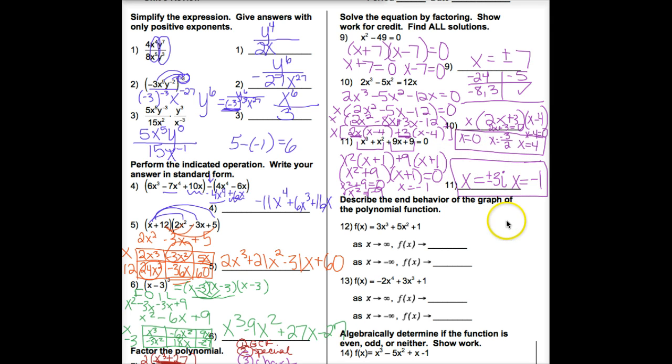End behavior, dance moves. So if you know your dance moves, you know that this has a positive leading coefficient and an odd degree. So that means that its ends should go up on the right and down on the left. If you graphed it, it should have some kind of shape like this. So again, as x approaches infinity means as I go to the right. As x approaches negative infinity means as I go to the left. So what's happening? On the right, it's going up. On the left, it's going down, which is what I put here.